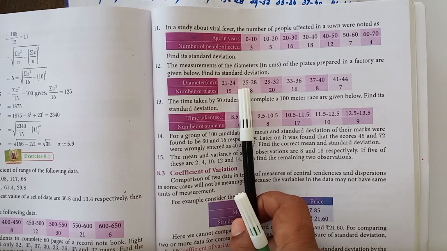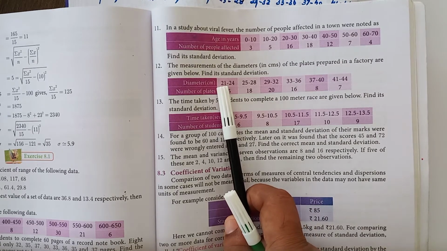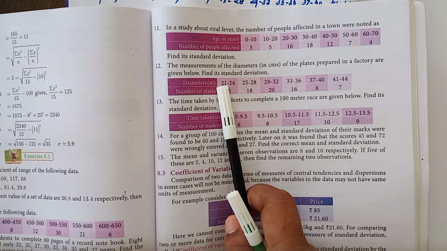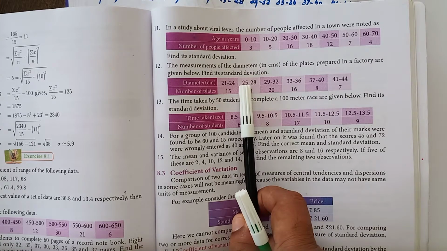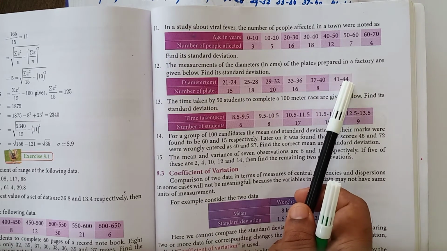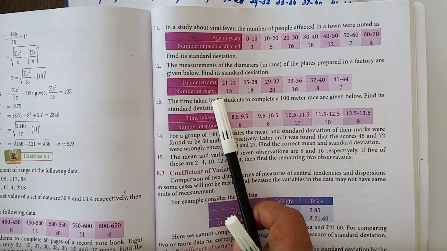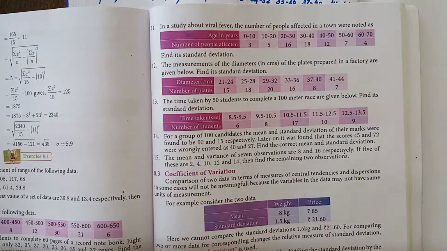It should be a continuous frequency distribution, so in 21 reduce 0.5, and in 24 you have to increase 0.5. You will be getting 20.5 and 24.5. Then here 24.5, here 28.5, and it goes on up to 44.5. Then the number of plates should be considered as f. That is the frequency. Then you have to find the standard deviation.